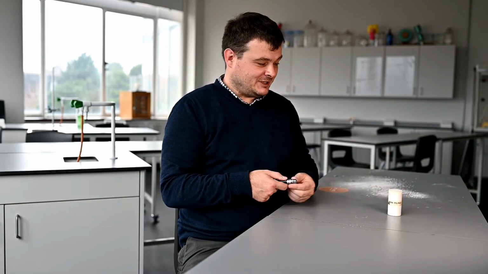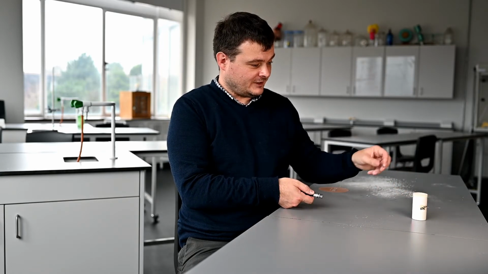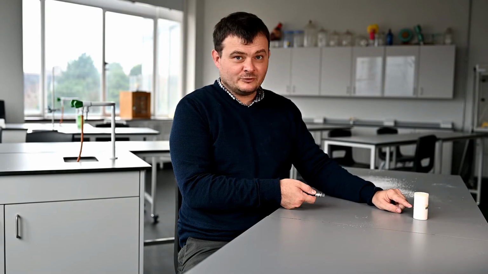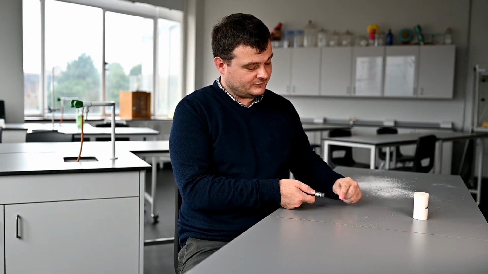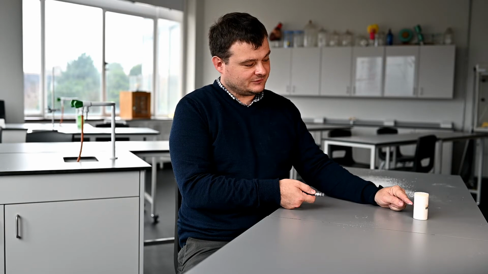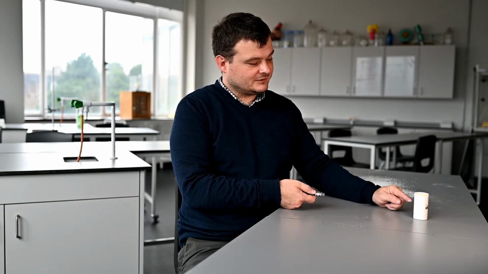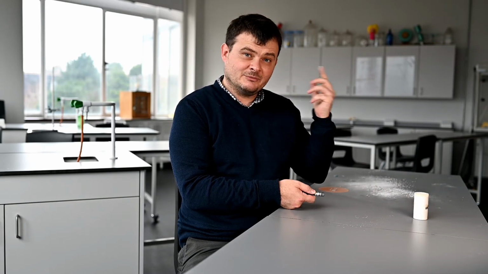If you shine a laser beam, I'm going to shine it on this container here. You can see it just forms a dot. We only see the laser beam where it interacts with matter. It interacts just there. This is the source. This is where it interacts, and then I see the reflection in my eye.